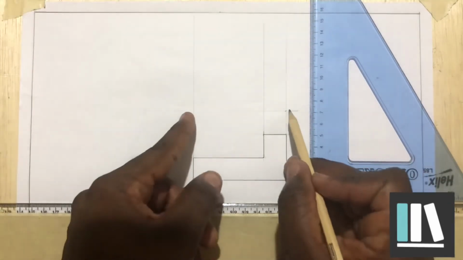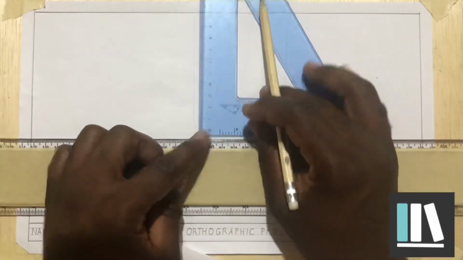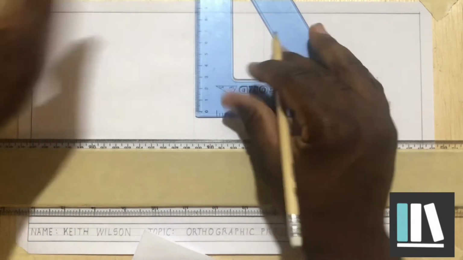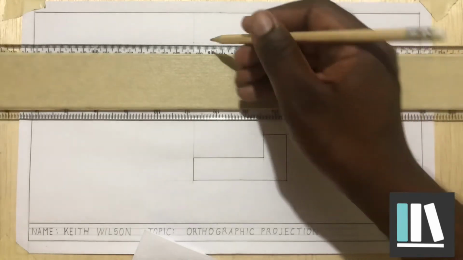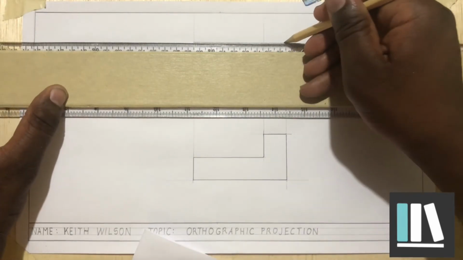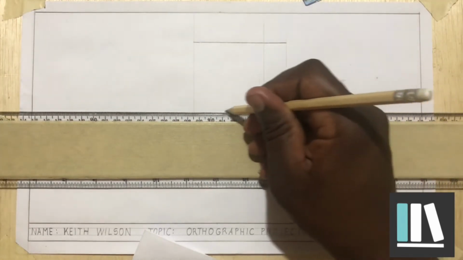Now I'm transferring all the measurements. The overall length is transferred. Now all I need is the overall width. So I'm measuring from the baseline 60 millimeters. And you can immediately notice, let me just brighten it, then tell you what I'm talking about.